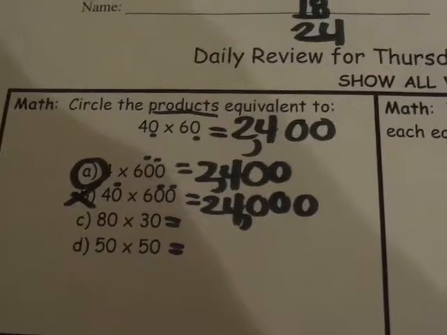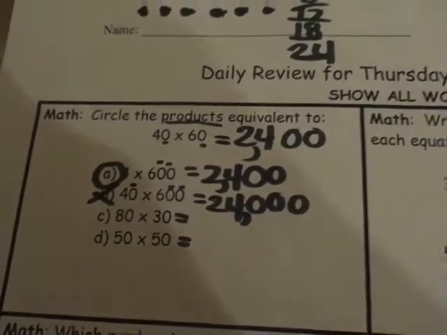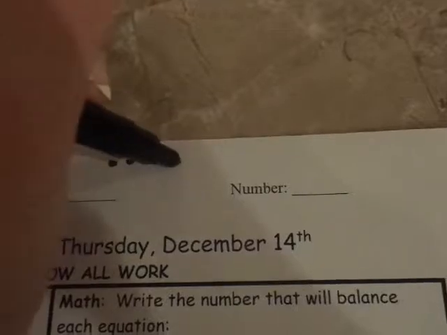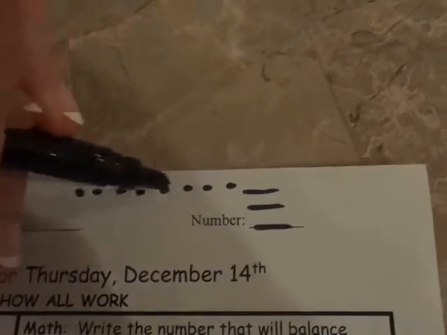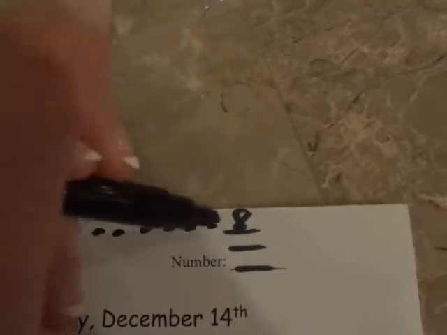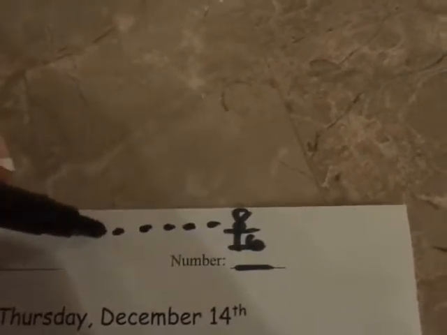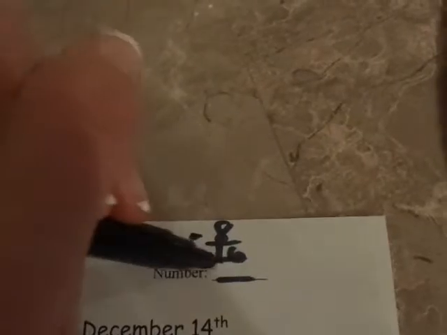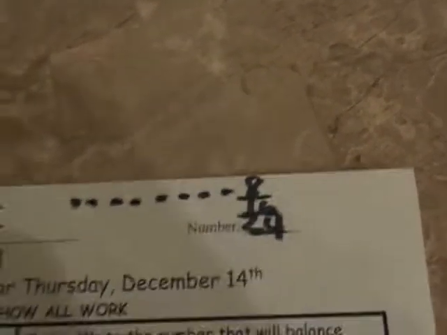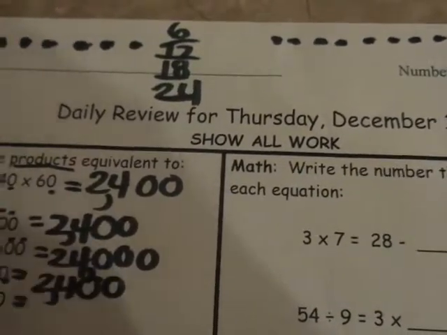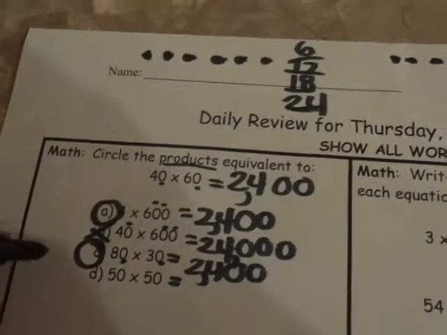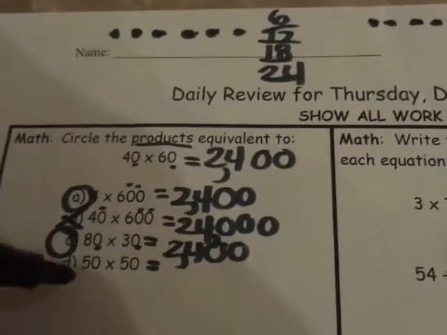C, 80 times 30. Let's say I don't know what 8 times 3 is. I could do a dot line method. 8 times 3. 8 dots, 3 lines. 1, 2, 3, 4, 5, 6, 7, 8. 9, 10, 11, 12, 13, 14, 15, 16. 17, 18, 19, 20, 21, 22, 23, 24. 8 times 3 is 24. 2 zeros, 1, 2. 2,400. 8 and 3 are factors of 24.